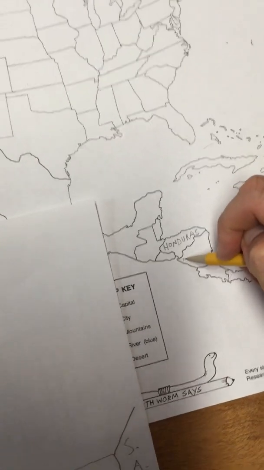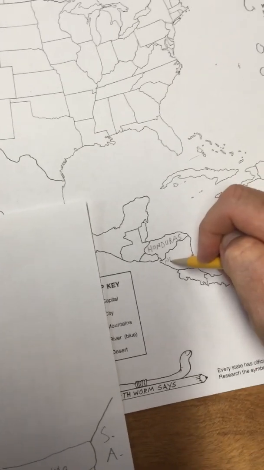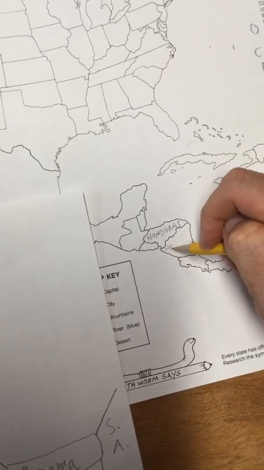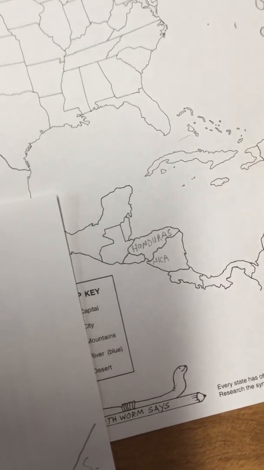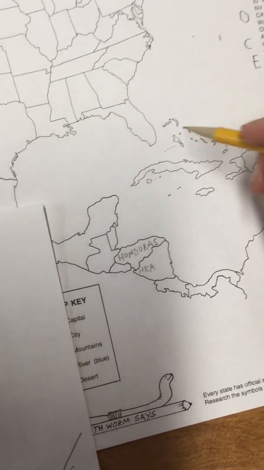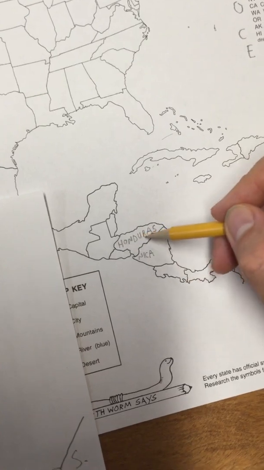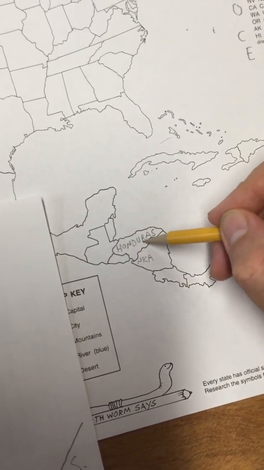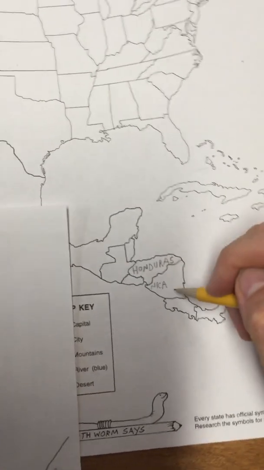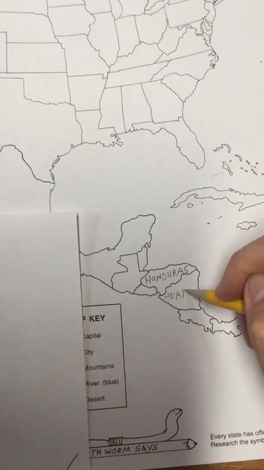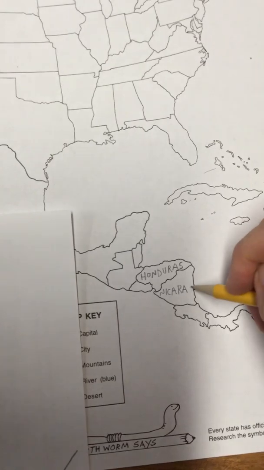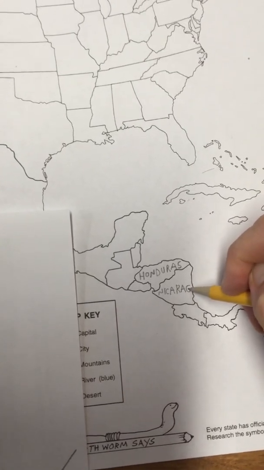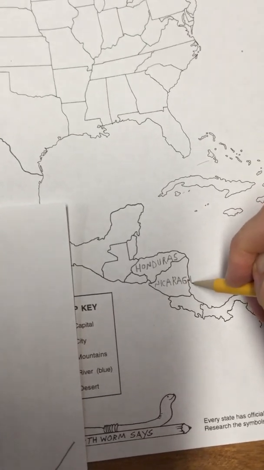Now, I'm going to just point out a rule that I'm going to try to follow throughout this map. If you notice, when I wrote Honduras, I tried to write it kind of level. And that is the preferred method. Now look, my letters are going to go a little bit into the ocean area.